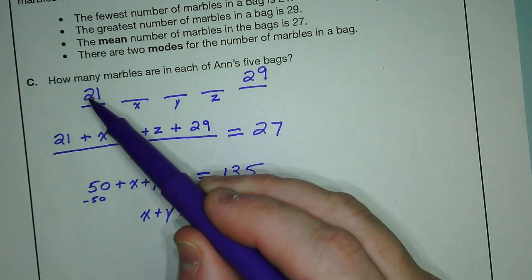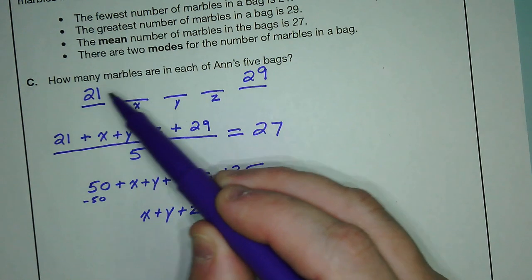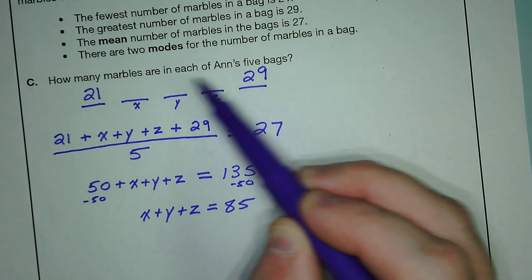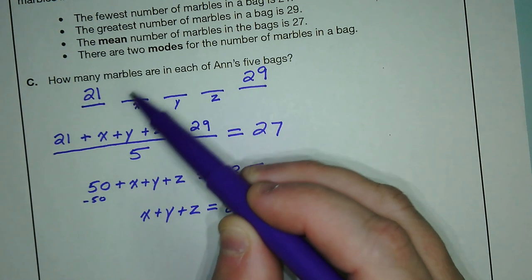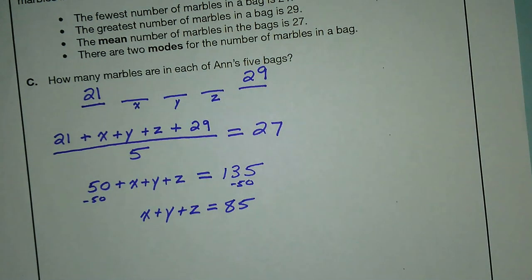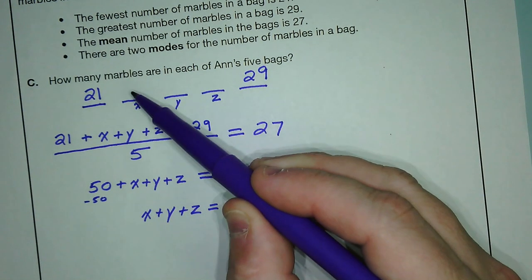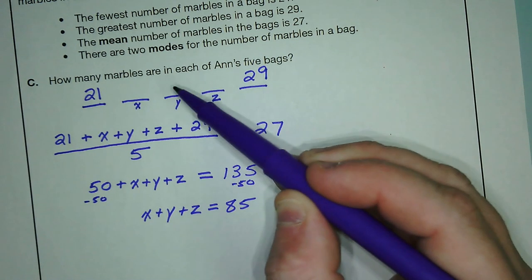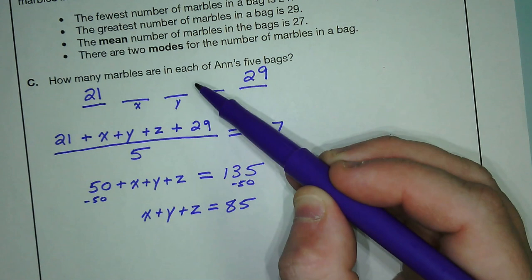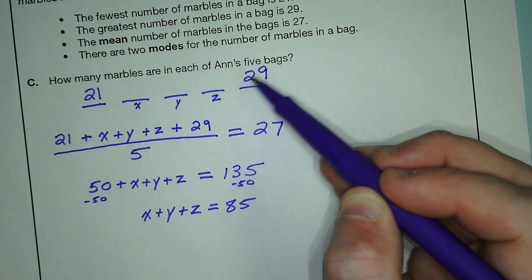So if it was 21, so it would be 21 and 21, and then this would also have to be the mode, right? So let's say this was 21. So 85 minus 21, that's 64. So if that was a 21, then these two together would have to be the same as each other, but also add up to 64. That would be 32. That's no good because that would make 29.